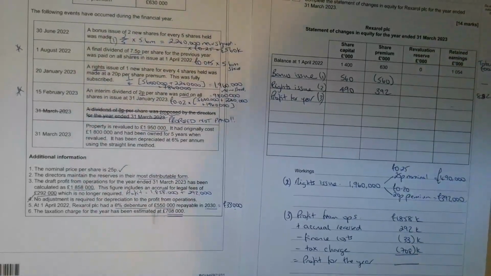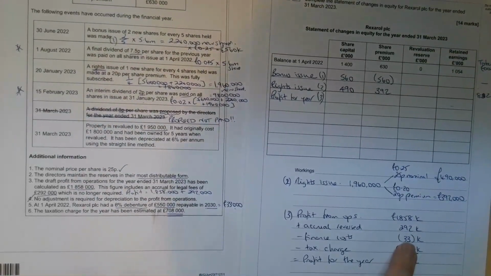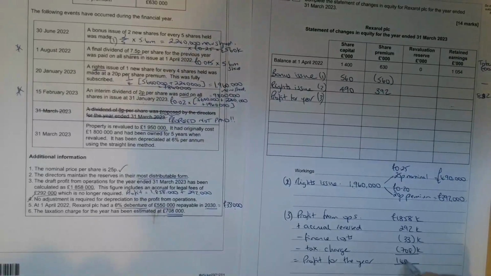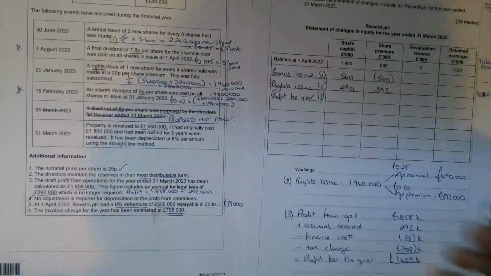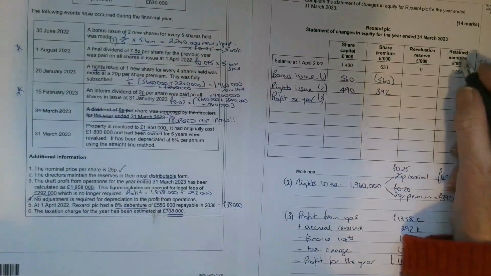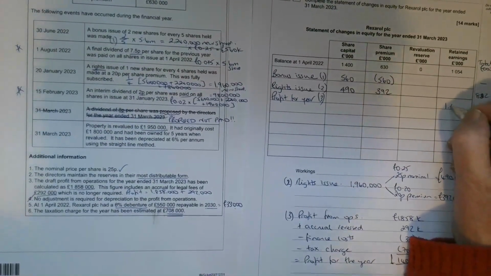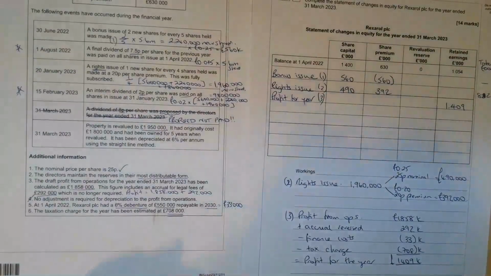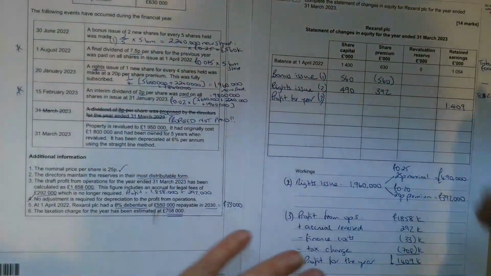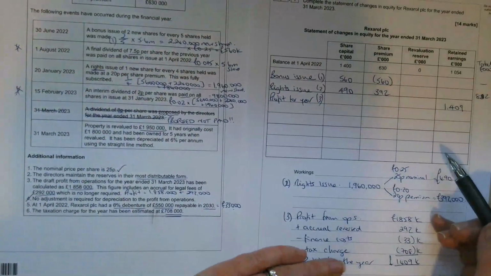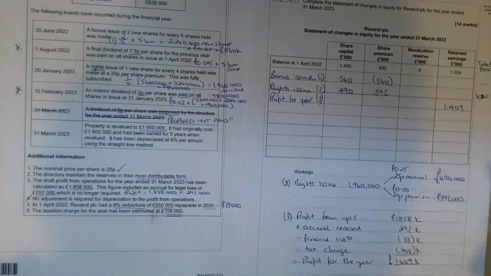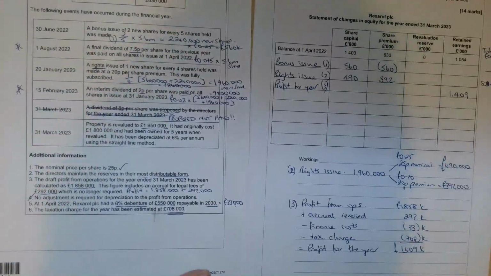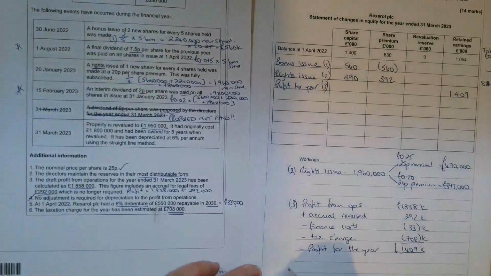Okay, so the profit for the year, this is the final profit for the year after tax and everything else, the figure that we can pay our dividends from, is going to be £1,409,000. So that gets added into the retained earnings. So remember, retained earnings are profits that haven't been paid out as dividends. So most companies would retain a sizable amount of their profit for the year rather than pay it all out as dividends.